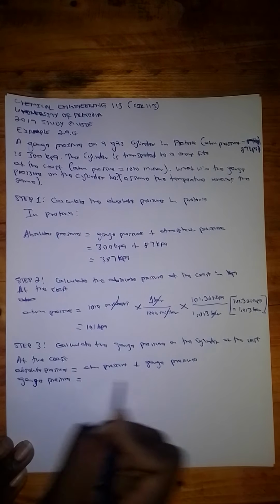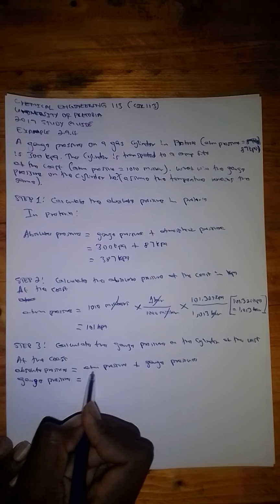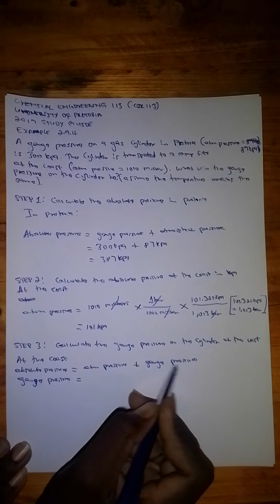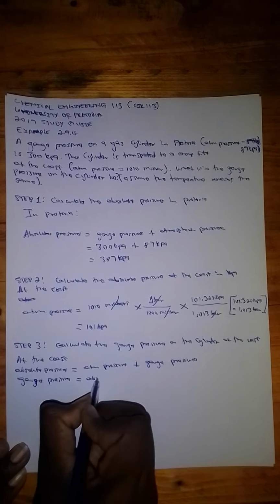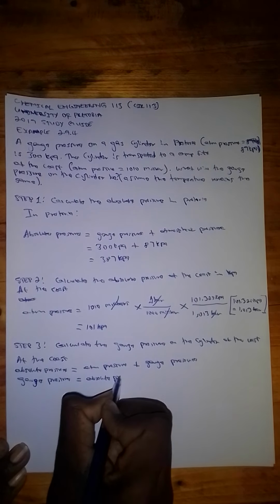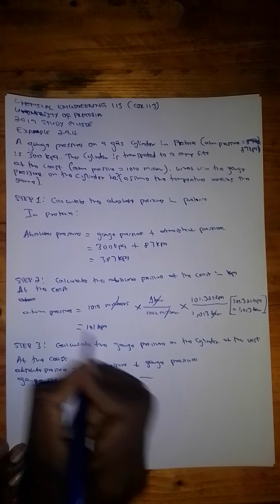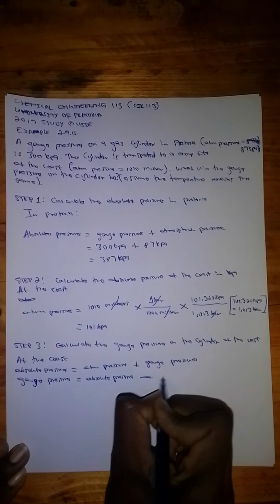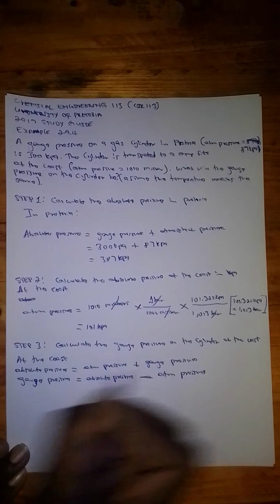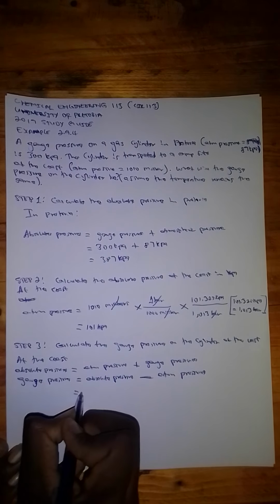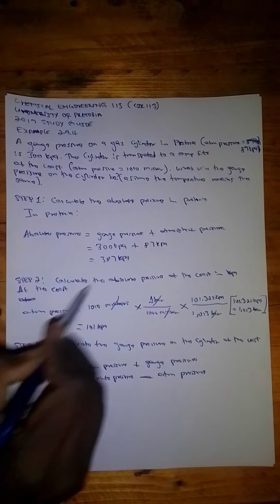Right, so that is the original equation. Now rearranging, we have the gauge pressure as the absolute pressure minus atmospheric pressure. Now, we know that our absolute pressure, we have calculated it to be 387.